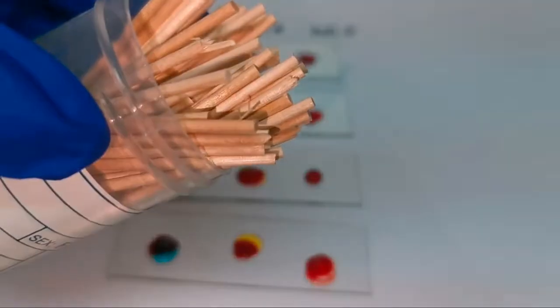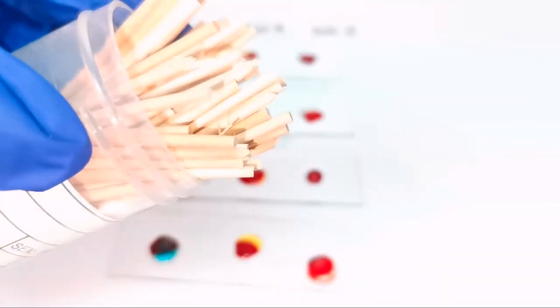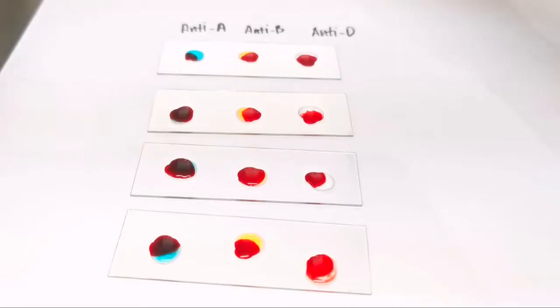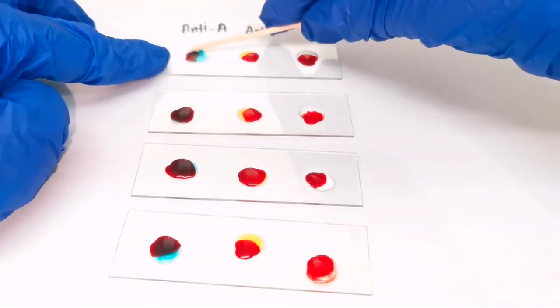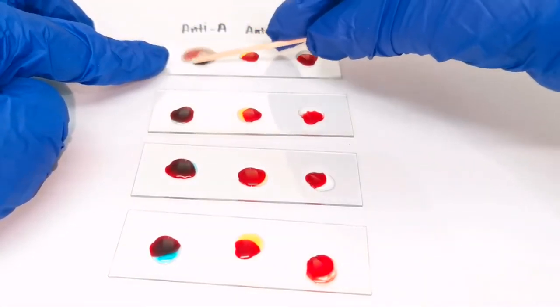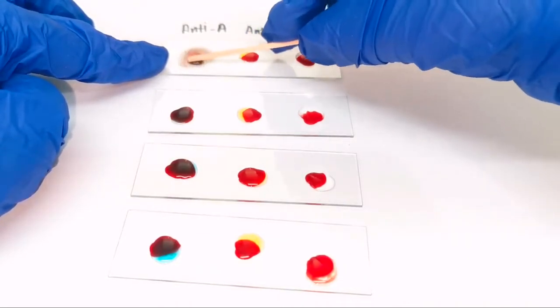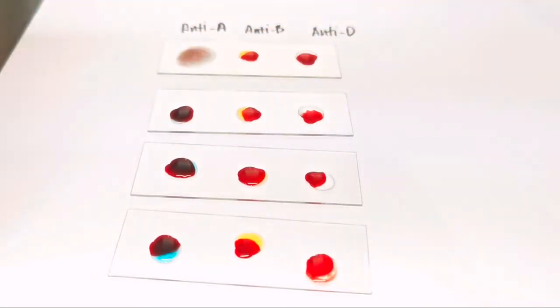Get disposable sticks. Mix the reagent and blood. Use 1 disposable stick for each drop.